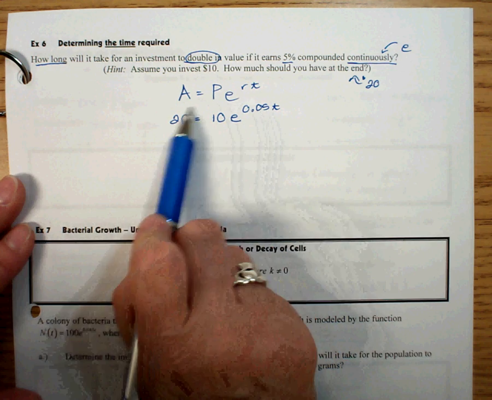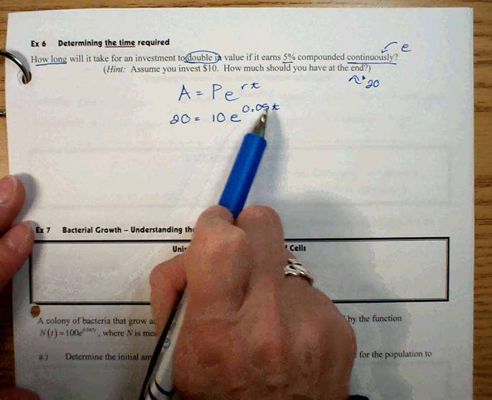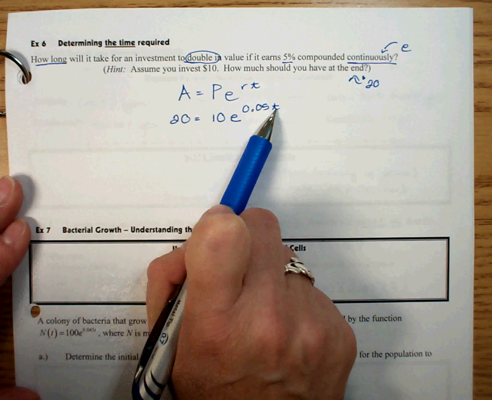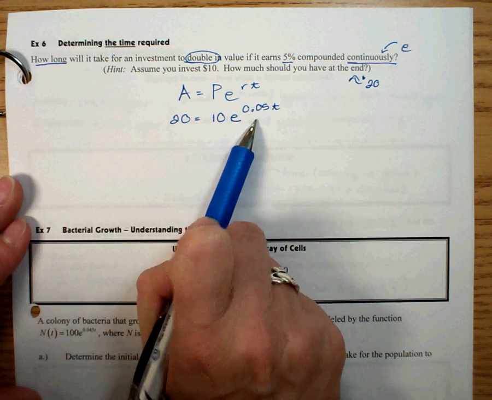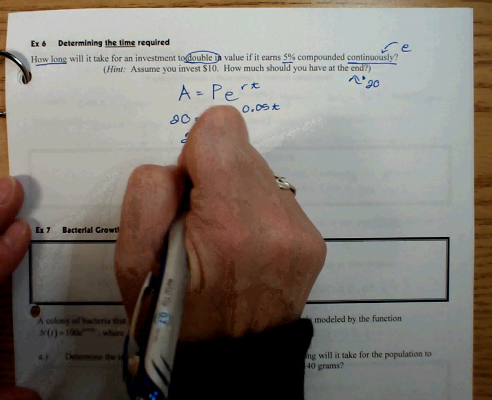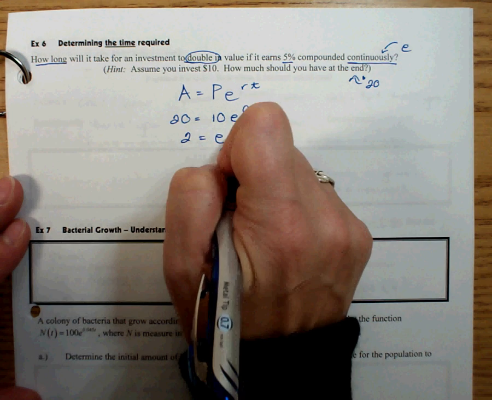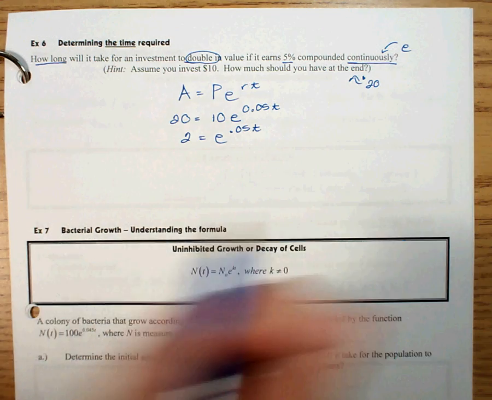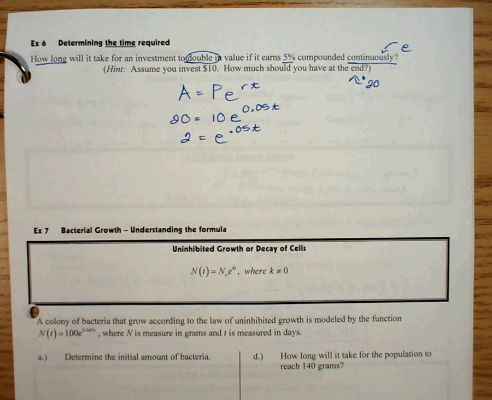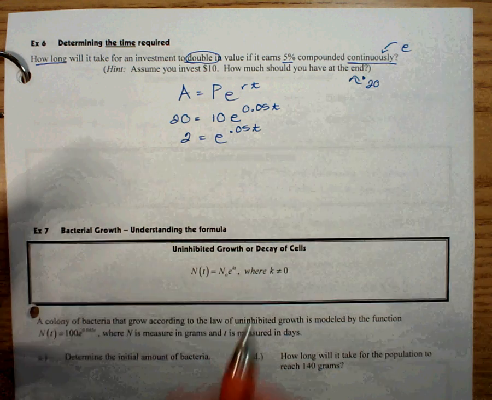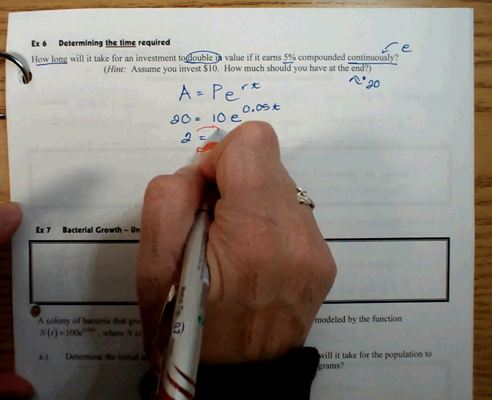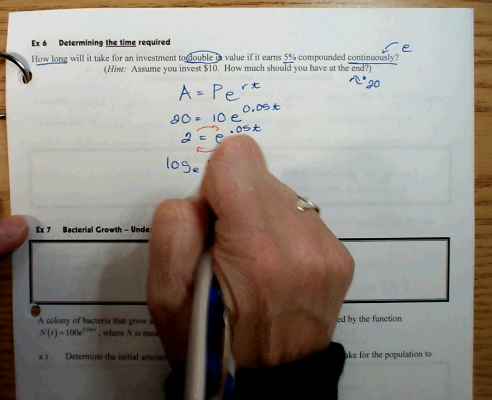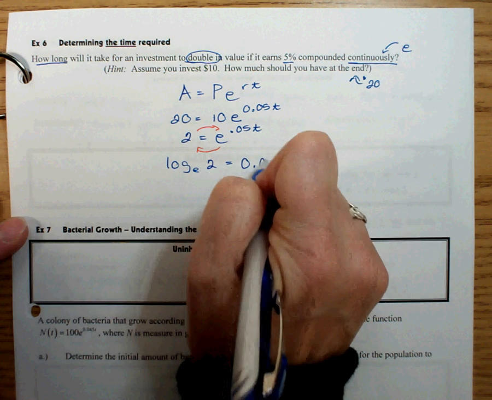So when I look at this problem, although the numbers look kind of messy, I can see that I have an exponential problem because my variable's in the exponent. So to solve my exponential, I'm going to isolate the exponential piece first by dividing by 10. And sure enough, there's that 2 for our doubling that we were expecting to find. Once I get to this point in the problem, all I'm going to need to do is switch to my logarithmic form. So when I switch to my logarithmic form, I end up with log base e of 2 equals 0.05t.